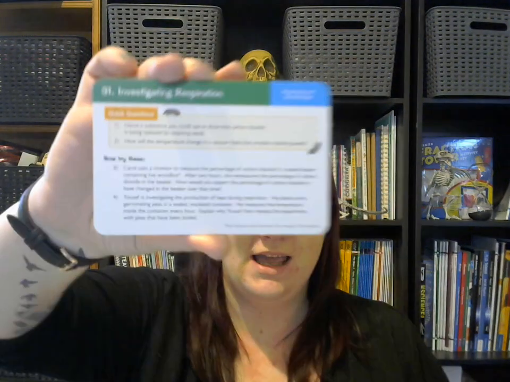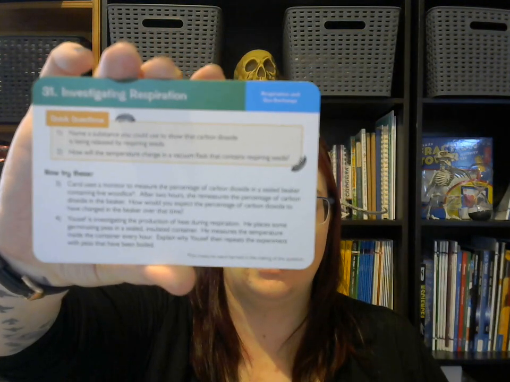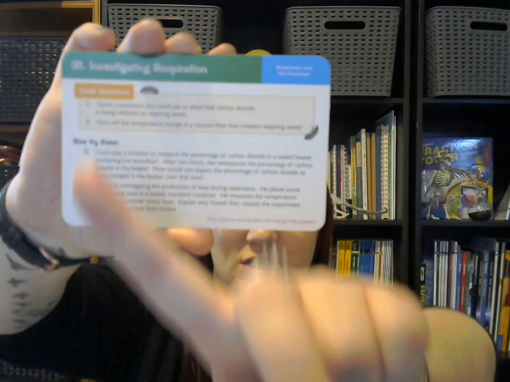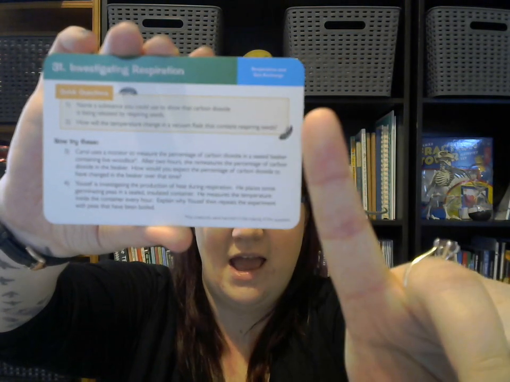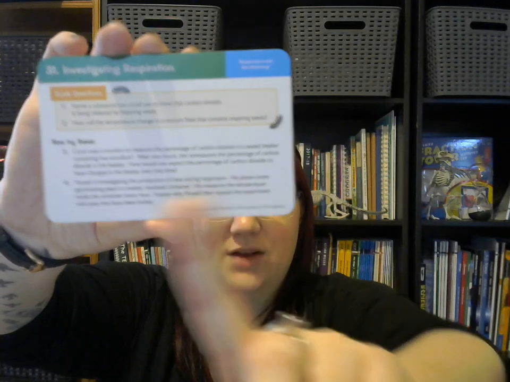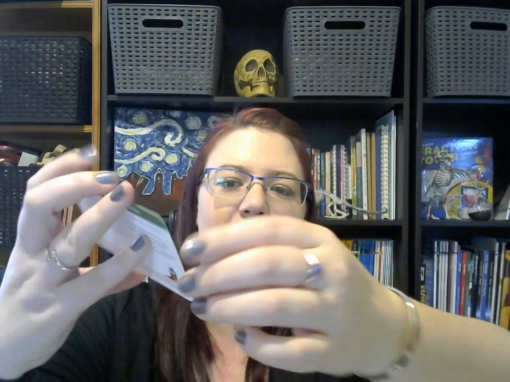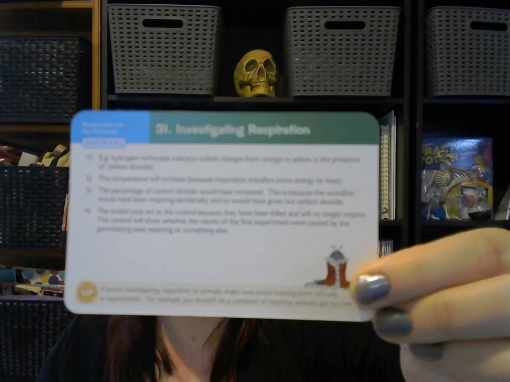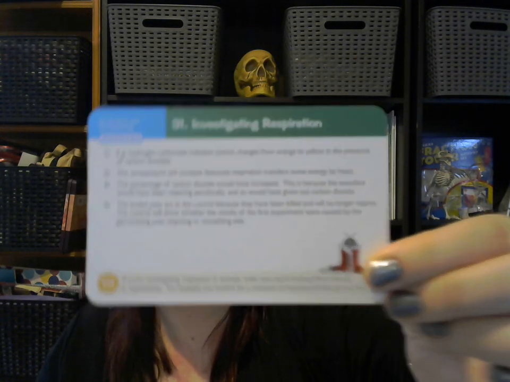So this is card 31, investigating respiration. They look like this. They have some key questions at the top box and some extra information at the bottom here. And then on the back they have some recommended answers.